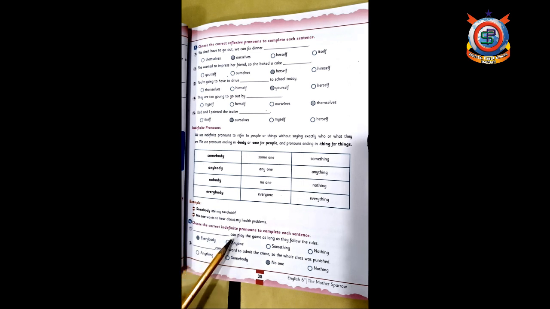Everybody can play the game as long as they follow the rules. Everybody can play, right? It is not known who everybody is, but it is stated in a general way. Everybody can play the game as long as they follow the rules. This is the right answer.